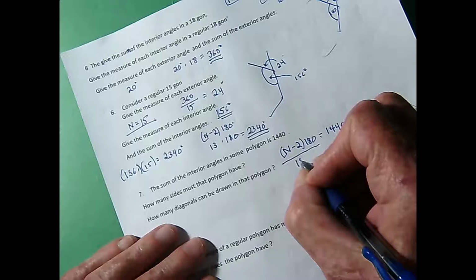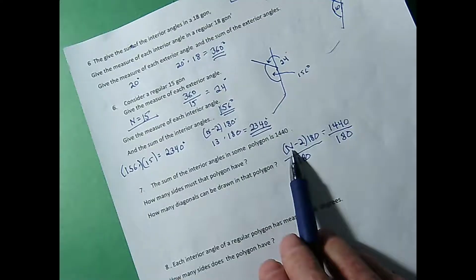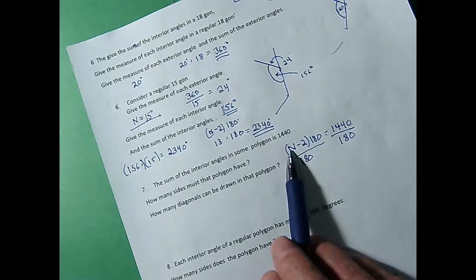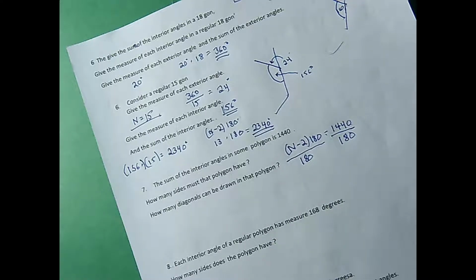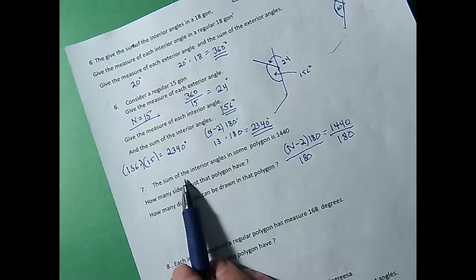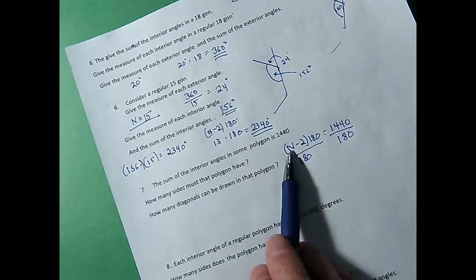Now here comes an interesting thought. Must n be a whole number? Could it be 7, 8, 9, 10, or 12? Or could it be 6.5? Could n be 6.5? And I say, no, it cannot be. If n represents the number of sides, you cannot have a fractional number of sides. You can have 6 sides or you can have 7 sides, but you can't have 6.5. So this has to divide evenly, and I'm pretty sure that it will. We'll take a look at that.